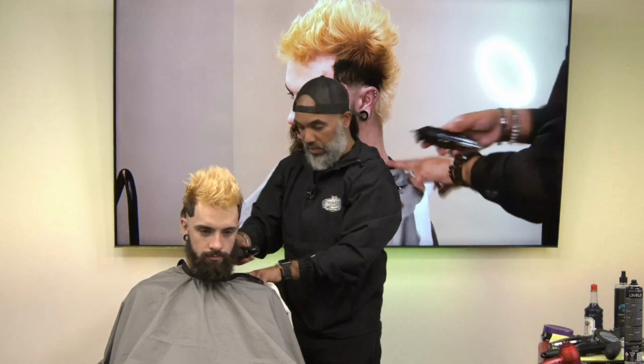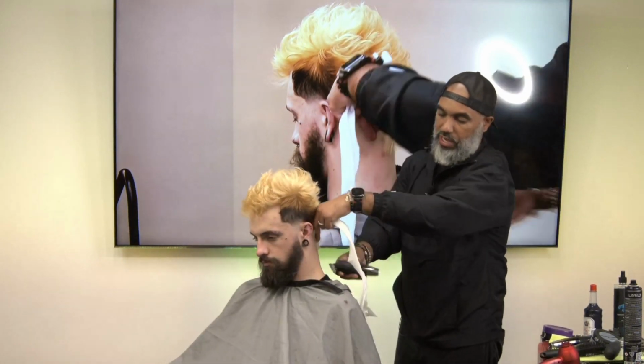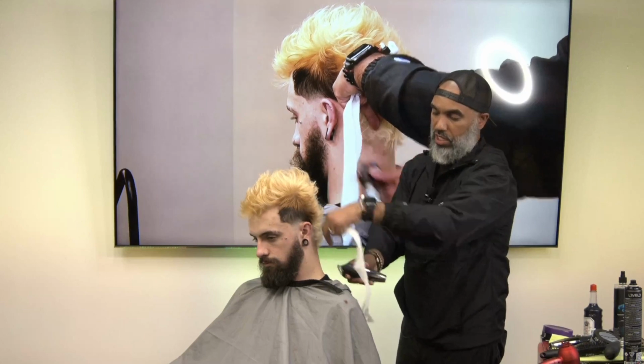Let me clean some of these hairs underneath. Also with the mullet, you're not really doing a hard line. Lift that hair, get it out of the way, and just get the hair underneath.